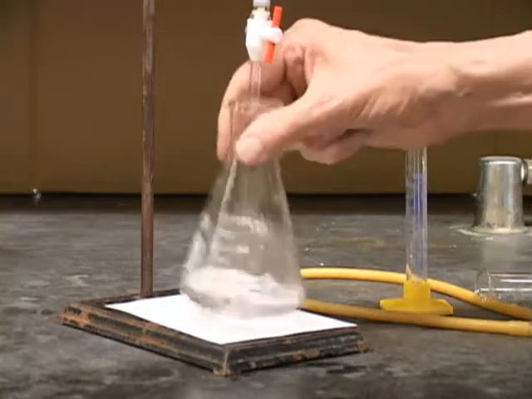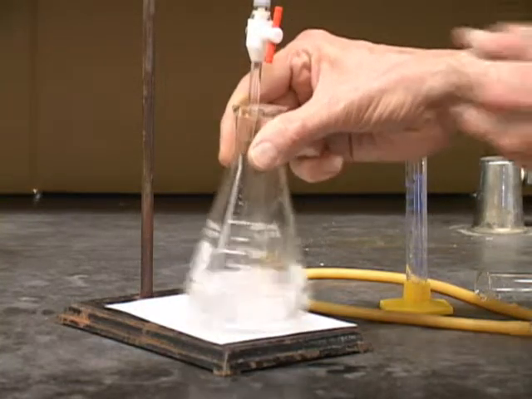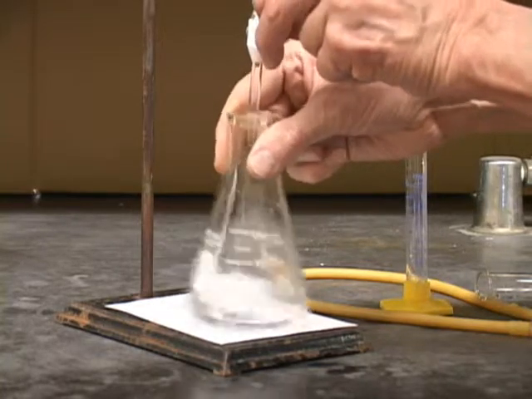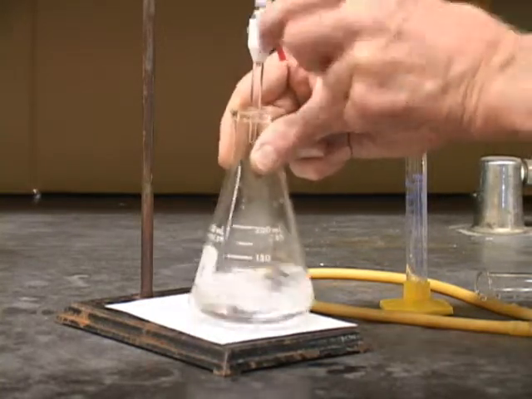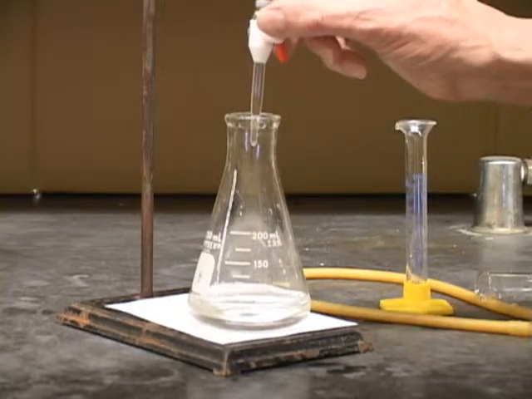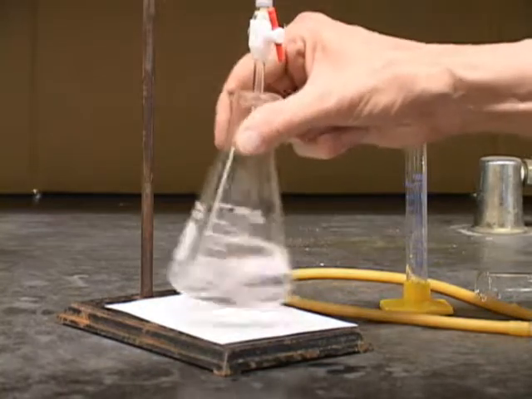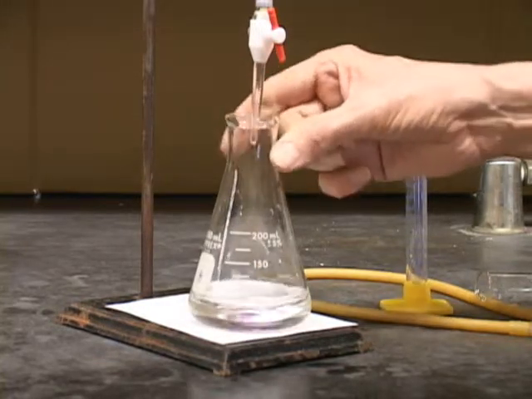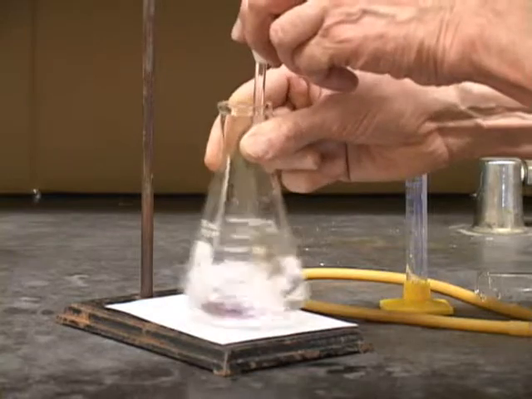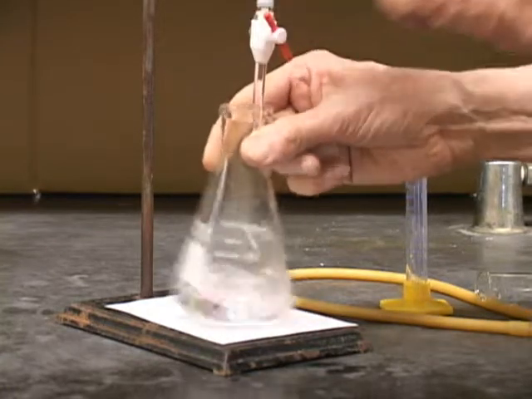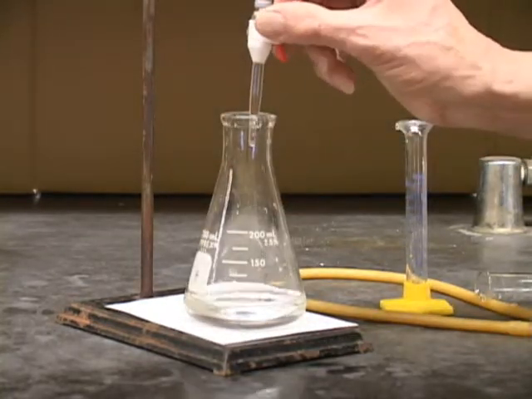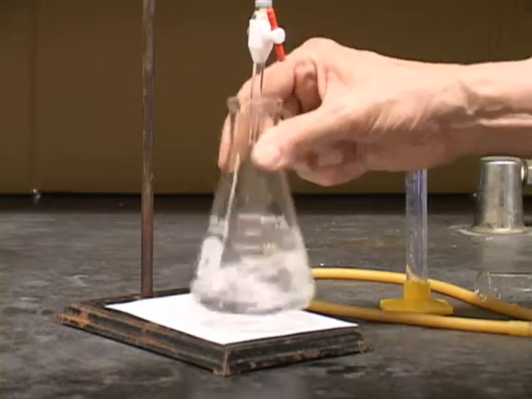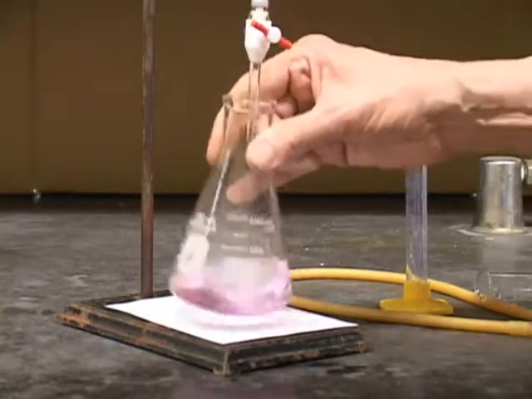You can add the sodium hydroxide fast at first, but keep stirring. When the red spot gets bigger, slow the titration to a dropwise addition. Now, slow it down even more. Add the last drop. That's the end.